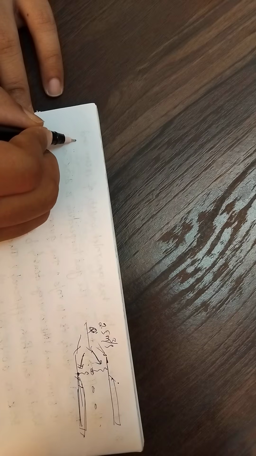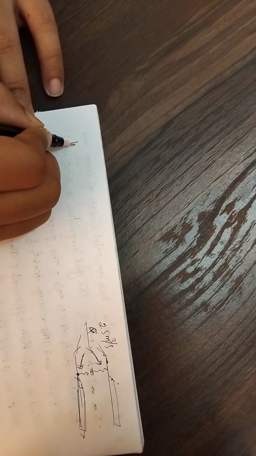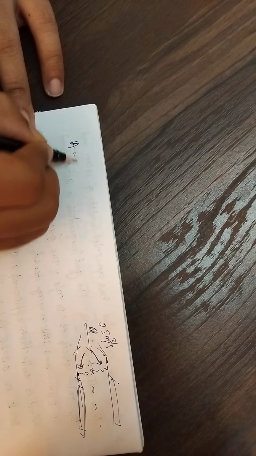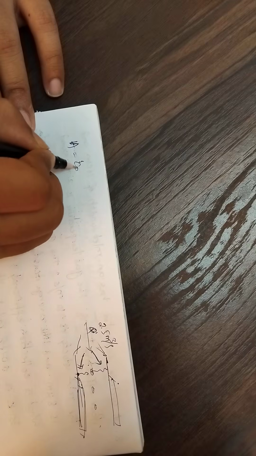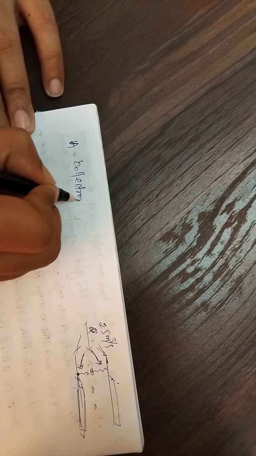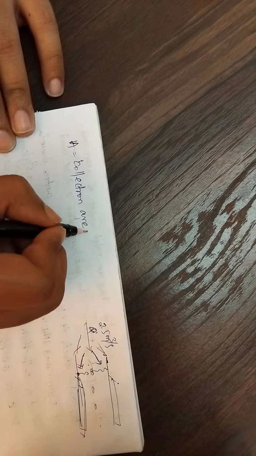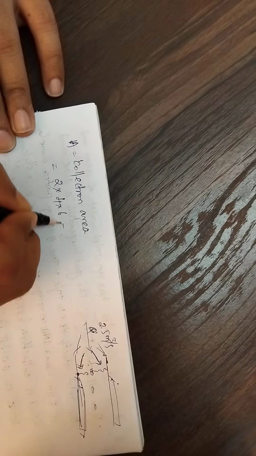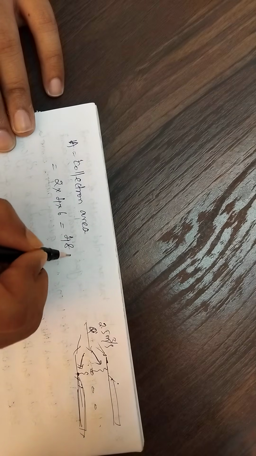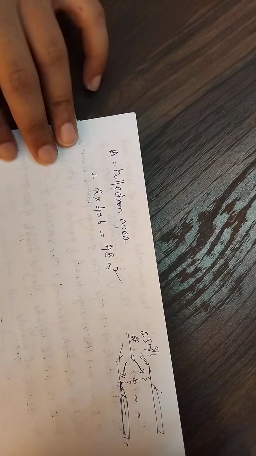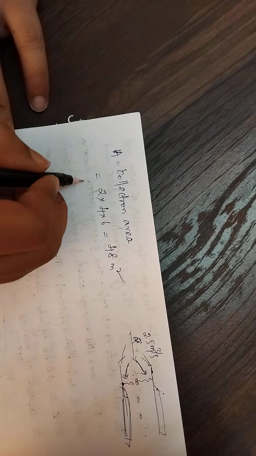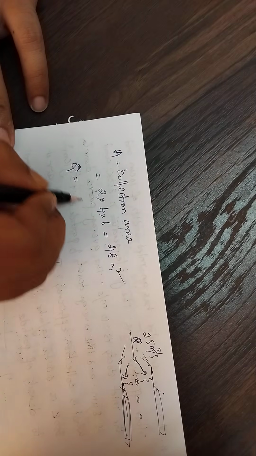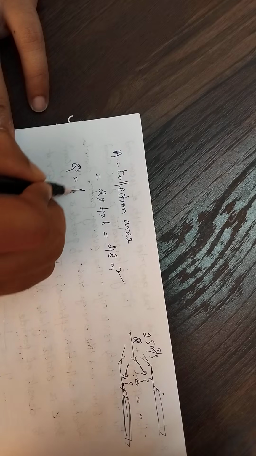So that is the thing. Total collection area A would be the area of the two plates, so 2 into area of each plate, that is 4 into 6. So total 48 meters square. And then we need the volumetric flow rate Q. So flow rate in each section.